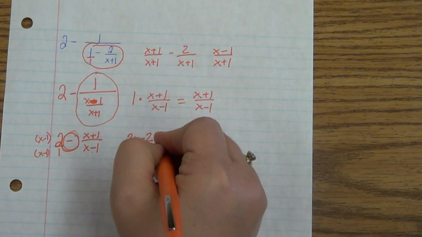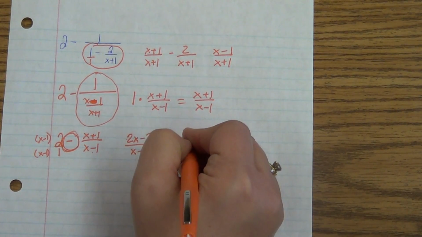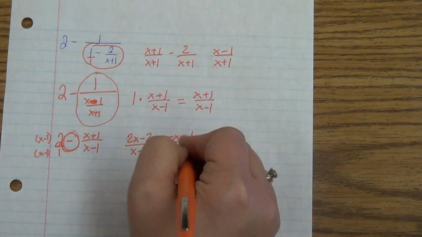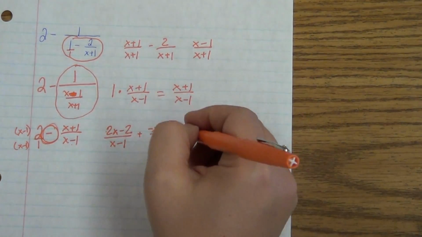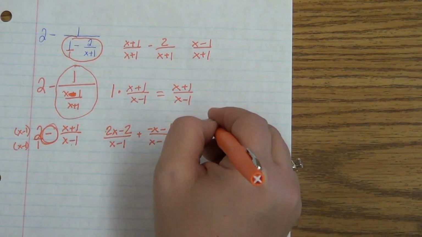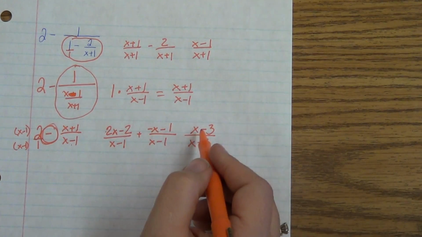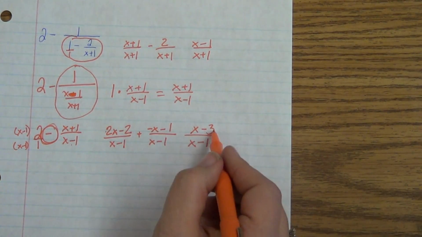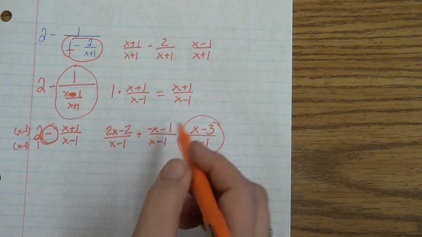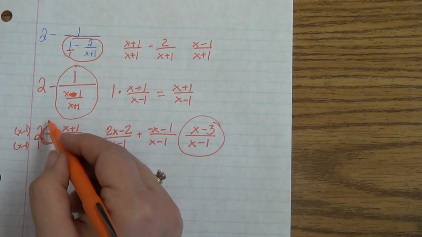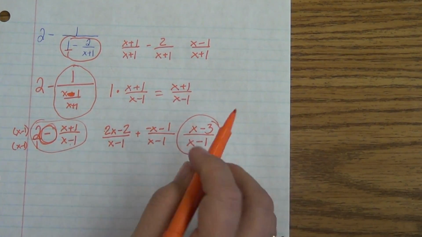So that's going to end up being negative x minus 1 in that numerator. So then when we combine like terms, we get x minus 3 over x minus 1. 2x minus x is 1x, negative 2 minus 1, negative 3. There's nothing left because right now I was working on this whole thing, so that's my answer.